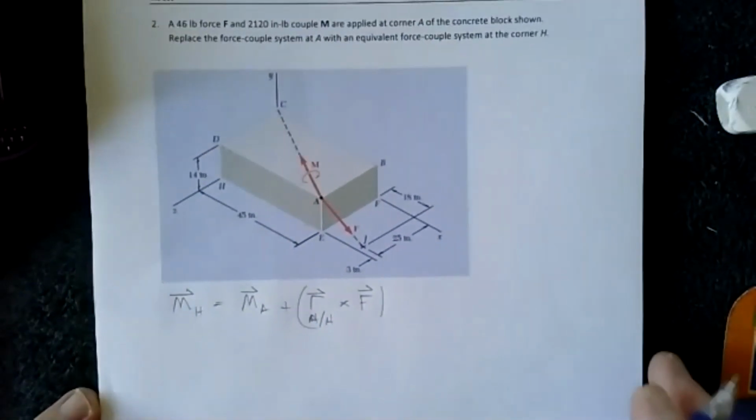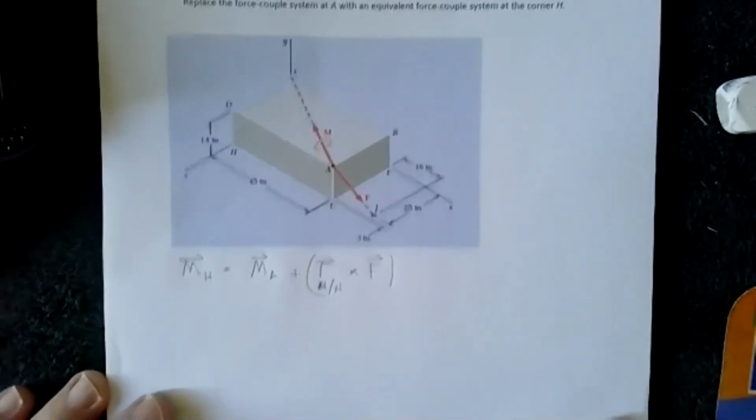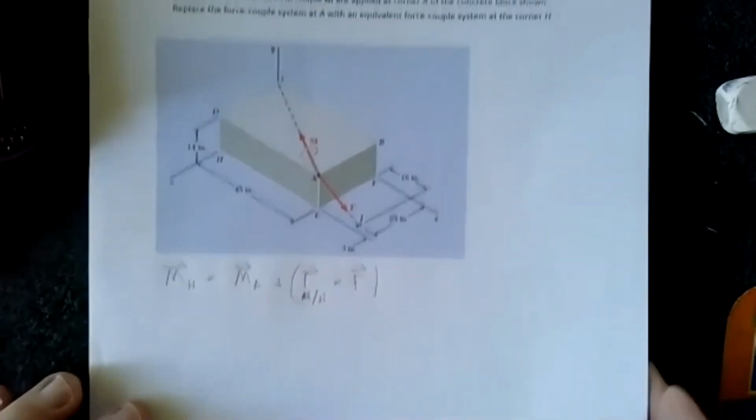So let's go ahead then and figure this out. So first thing we should probably do is figure out what, and there's no real order you have to.